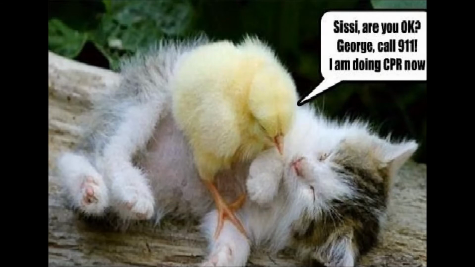First, check for any response by tapping the victim with great force and yelling something loudly along the lines of, "Hey, are you okay?" If the victim does not acknowledge your presence, then directly tell an individual to call EMS, short for Emergency Medical Service, or 911. Never leave the victim unattended. It is your responsibility to make sure he or she is alright.